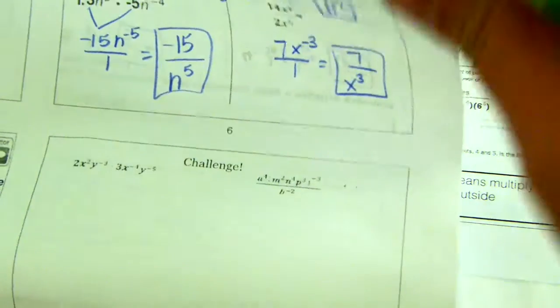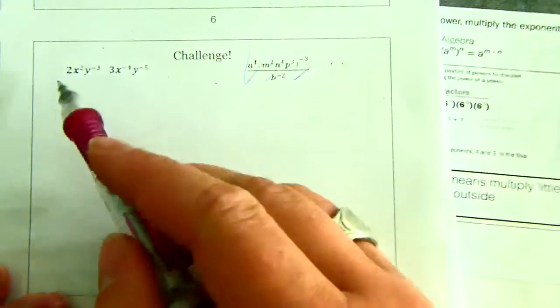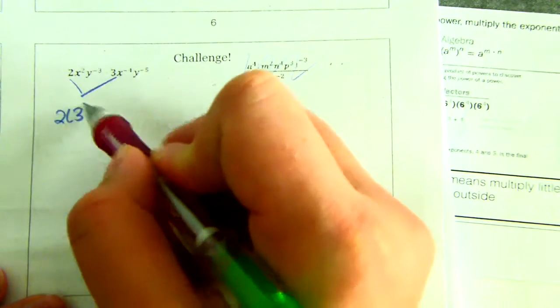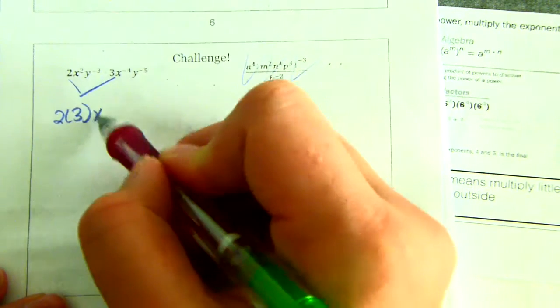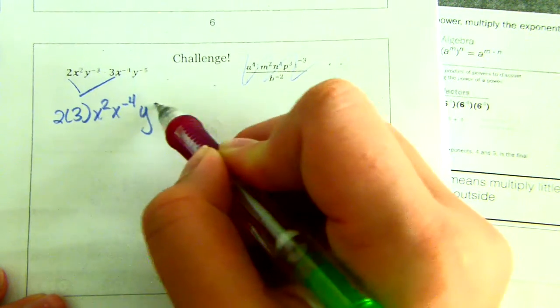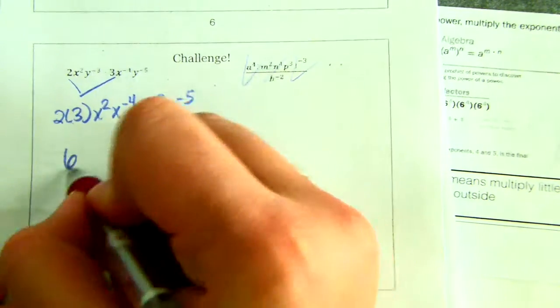All right, 2 problems, a challenge problem. And I'm only going to do this one. This one didn't show it very well, but we can try this other one. So coefficients, multiply like normal. 2 times 3. X's, let's pull the same bases, x squared and x to the negative 4. And next will be y cubed, y to the negative 5. 2 times 3 is 6.